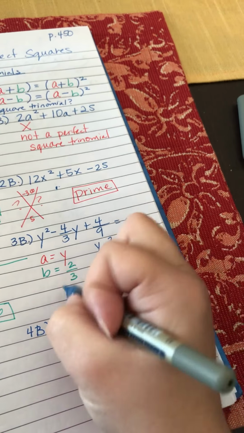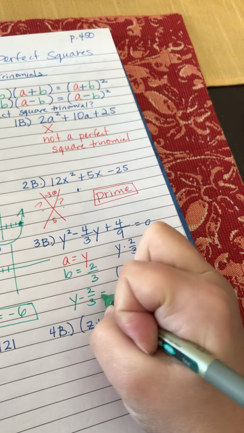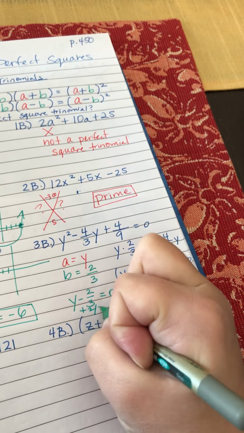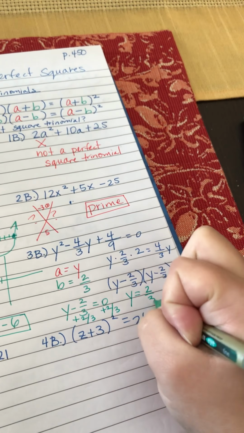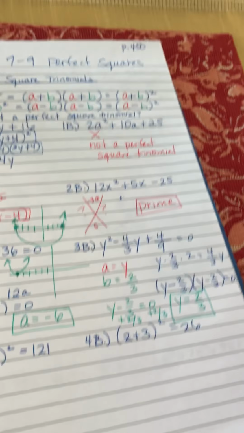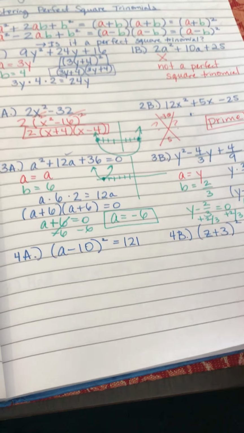So then I'm going to take it and set it equal to 0. So y minus 2/3 equals 0. I'm going to add 2/3 to both sides. So I get y equals 2/3 for my solution. And perfect square trinomials will only have one solution.